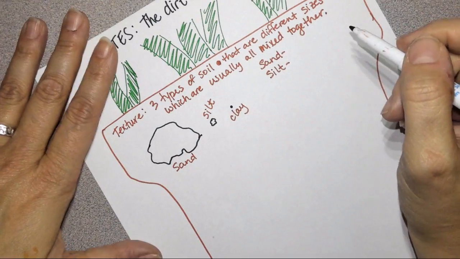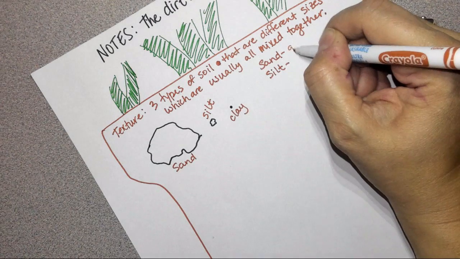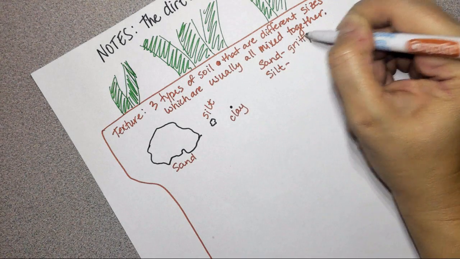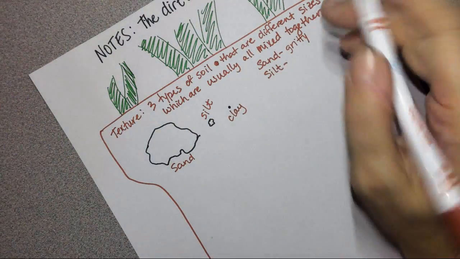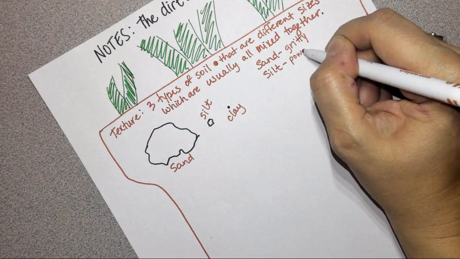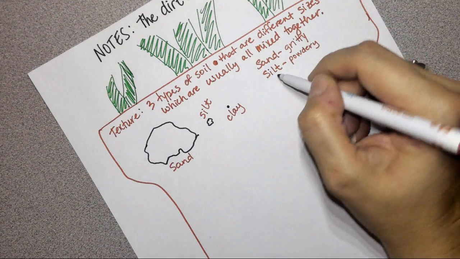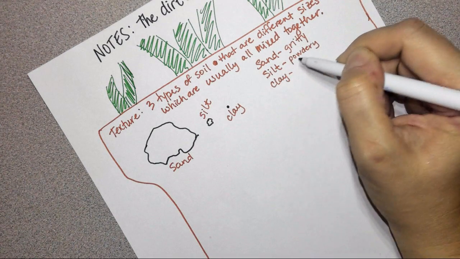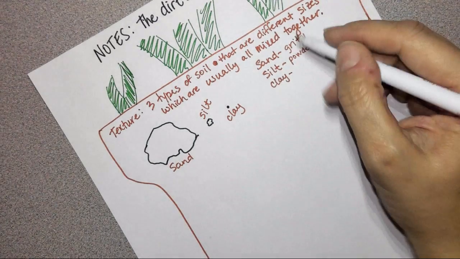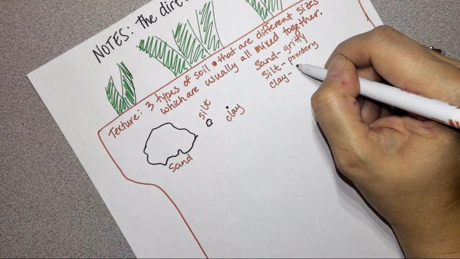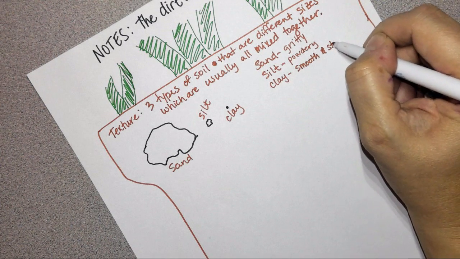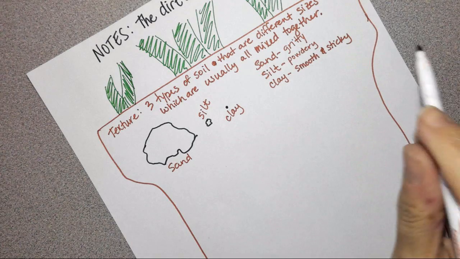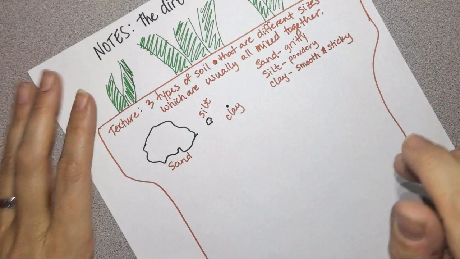Okay? And then when we're feeling these things, who remembers how the sand felt when it was just the sand? Remember when you're feeling it in your hand? Right. It was the gritty stuff. It was really gritty. And we said it would make a perfect microdermabrasion, right? And then the silt, that was the fine stuff. When it was dry, it felt really powdery. And then the clay, you remember when I told you rub it in your hands, rub it in your fingers, and it got really sticky, but it was really smooth? So clay, when it's by itself, is smooth and sticky. So that should have been a dead giveaway for our local soil.